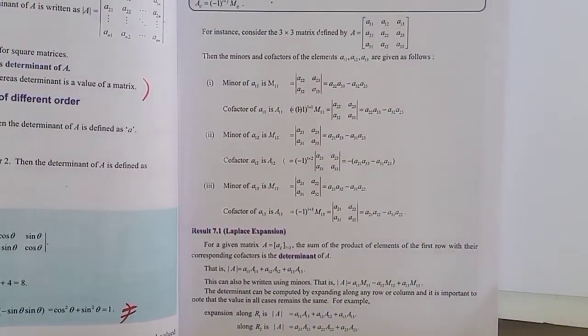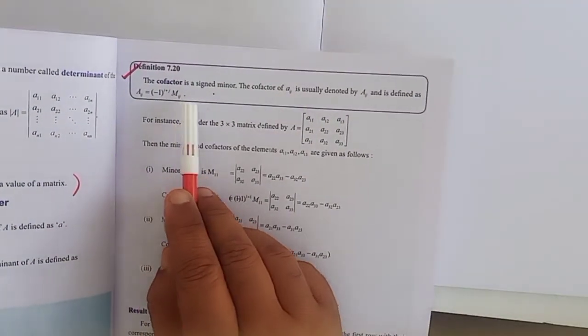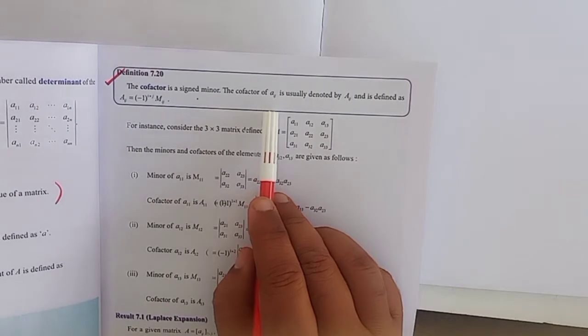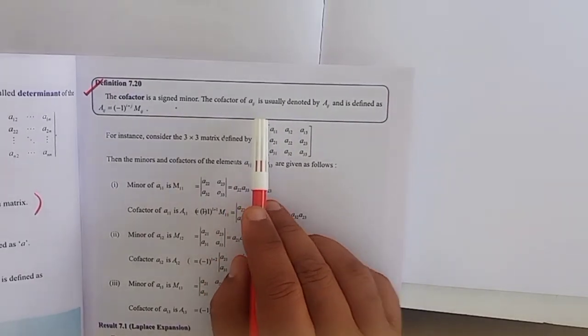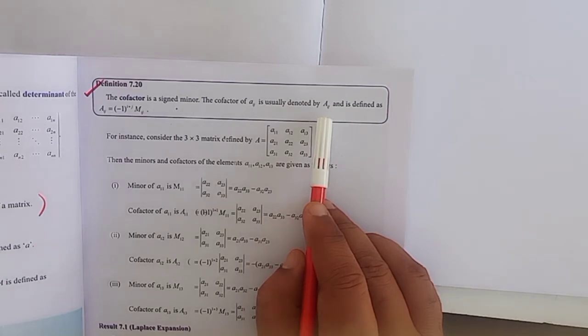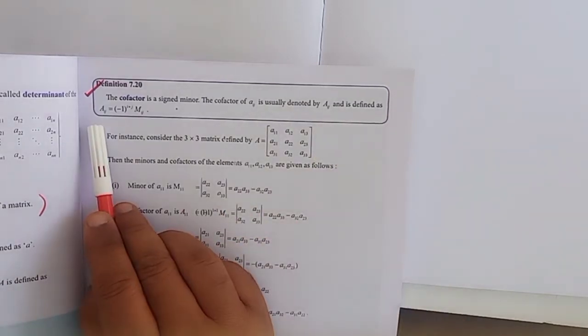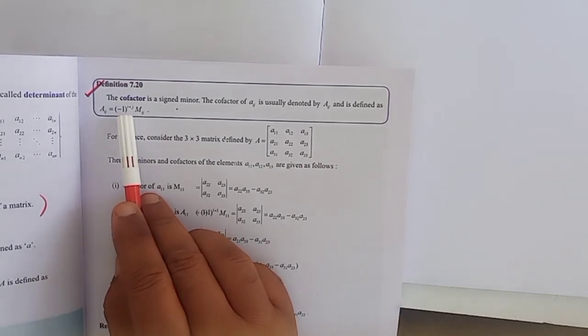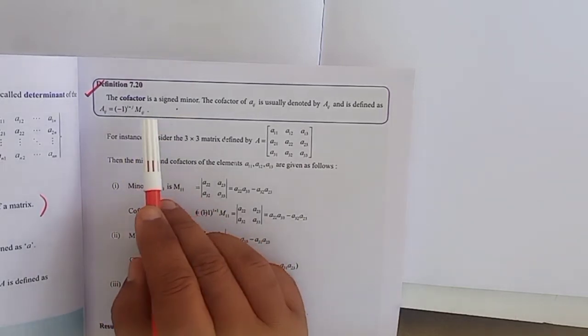Now the cofactor. The cofactor is a signed minor. The cofactor of aij is usually denoted by capital Aij and is defined as Aij equal to minus 1 power i plus j into Mij.